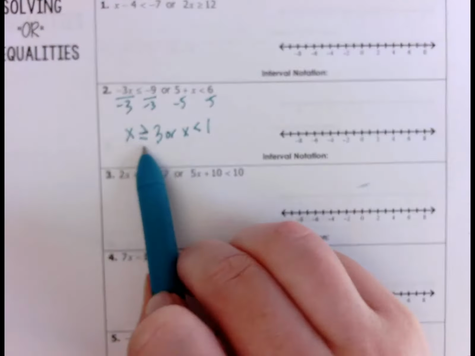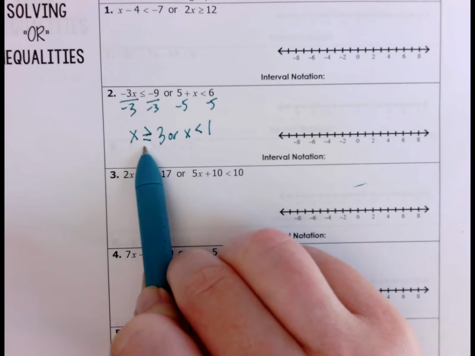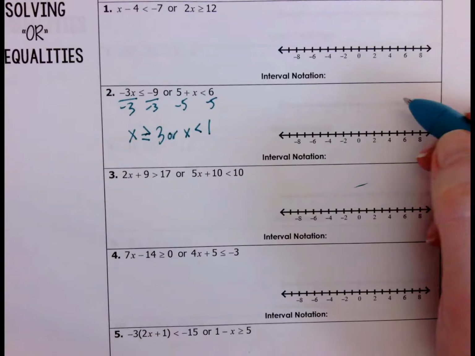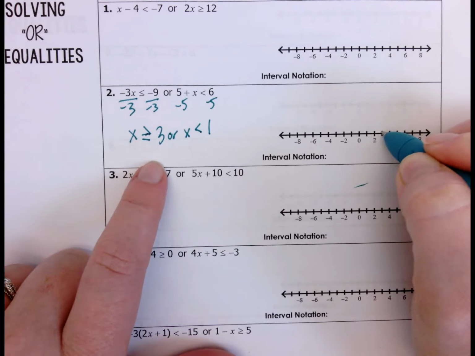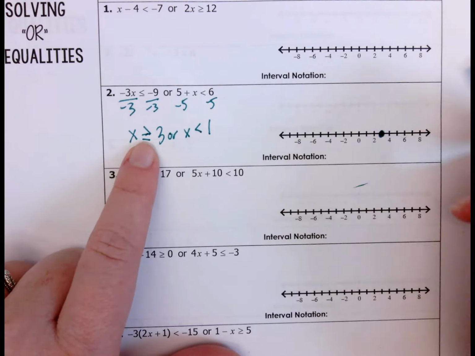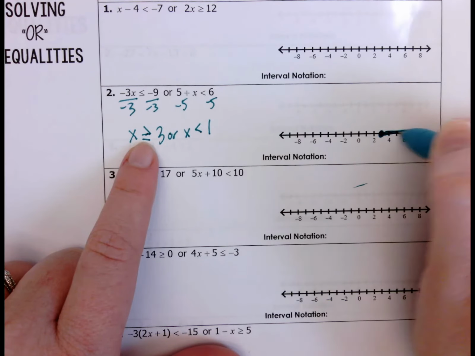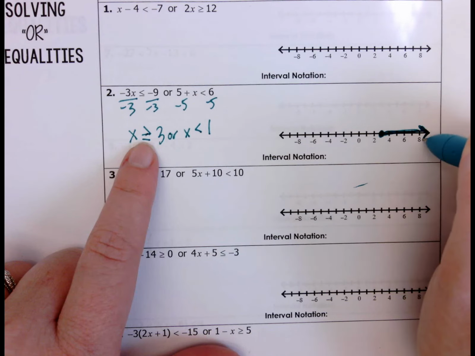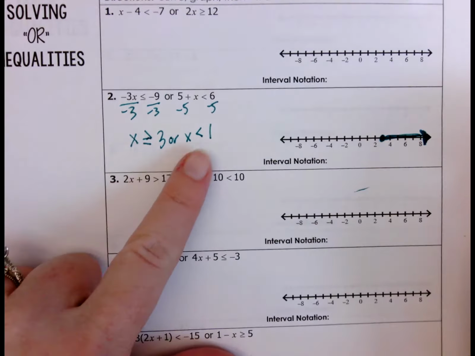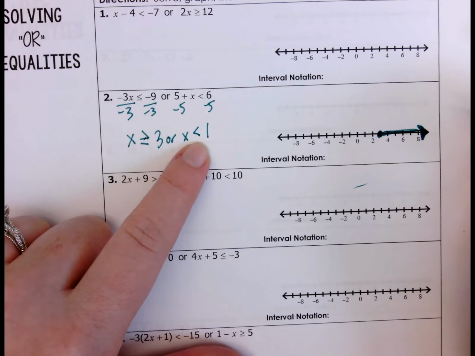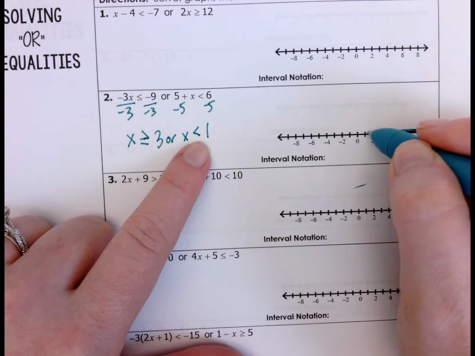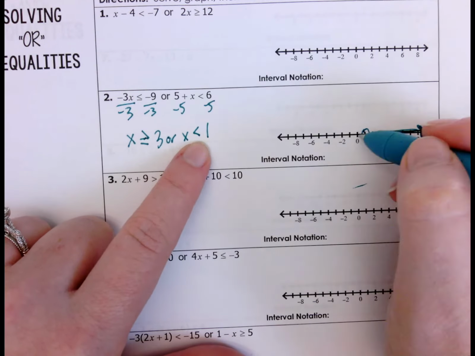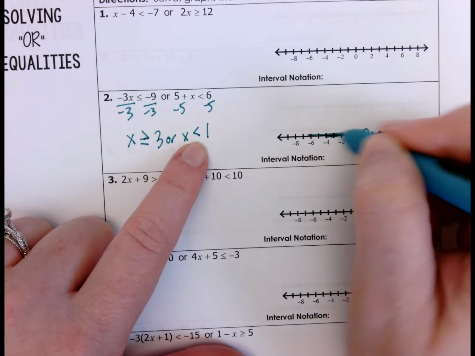So I'm going to start by graphing this one. X is greater than or equal to 3. So equal to 3 means I'm going to do a closed circle. Greater than means I'm moving to the right. Okay. Here I have no "equal to" symbol, so I'm going to do an open circle at 1. And less than means I'm going to the left.